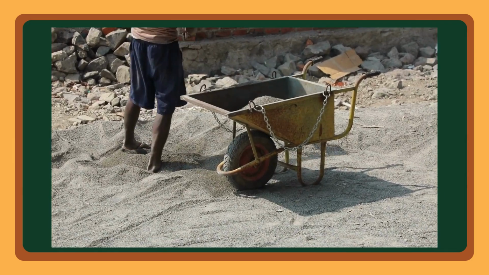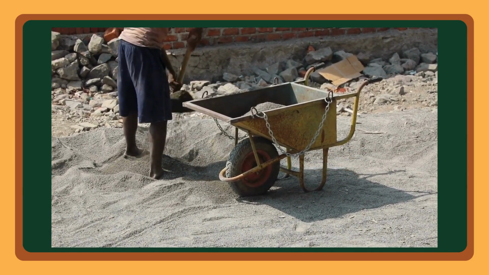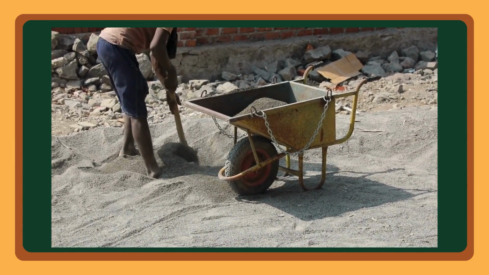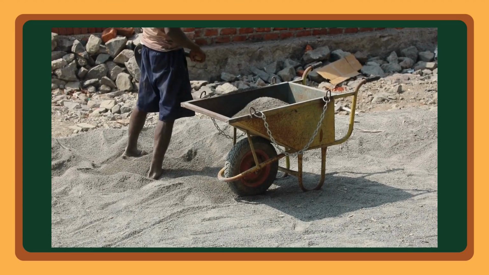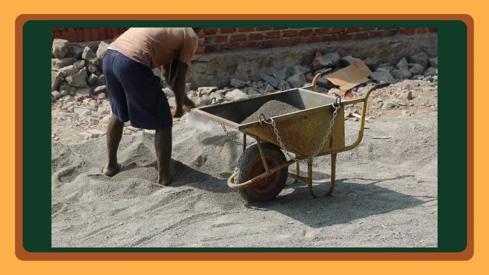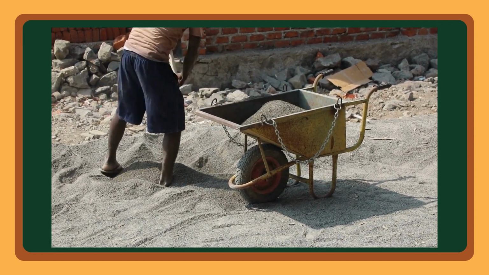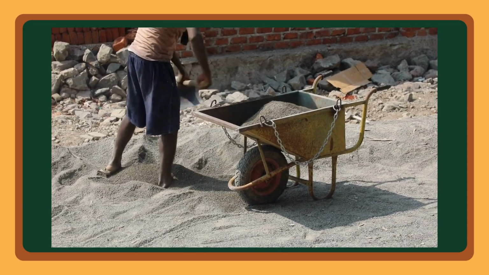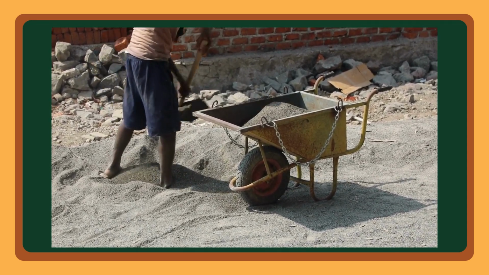A man is collecting sand for construction work. As he checks the sand, he notices that it is mixed with gravel. Since the sand and gravel are mixed together, separating them might seem tricky. What can he do? Can he try removing the gravel with his hands? Now, think of a quicker and easier method.